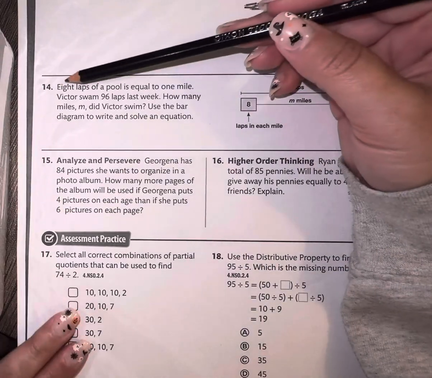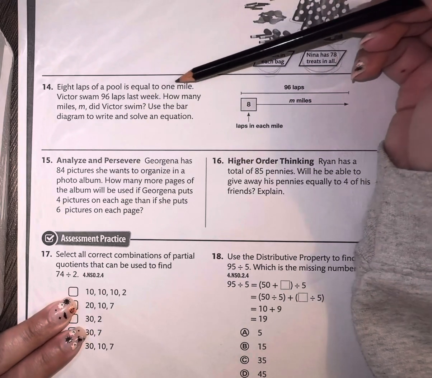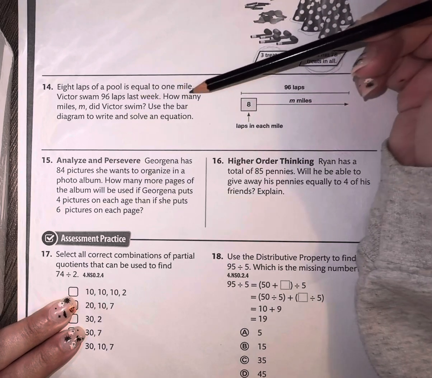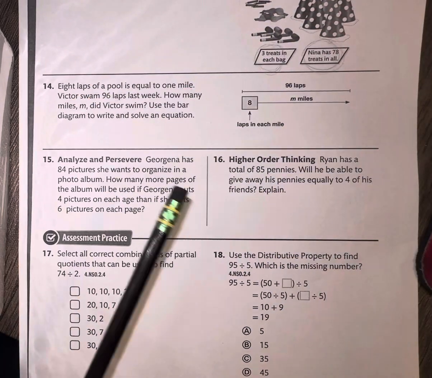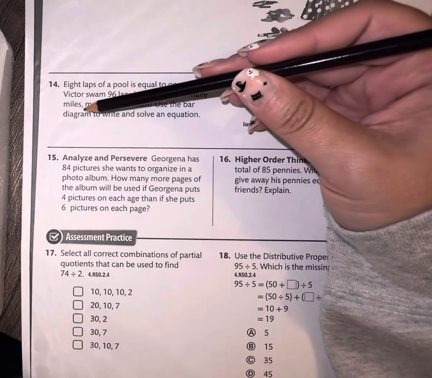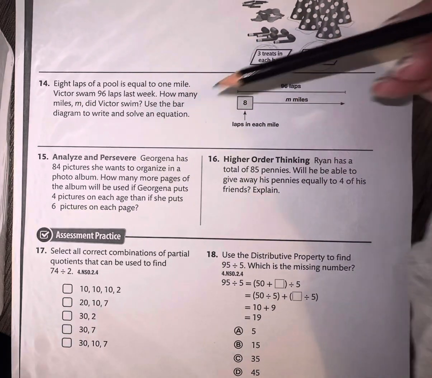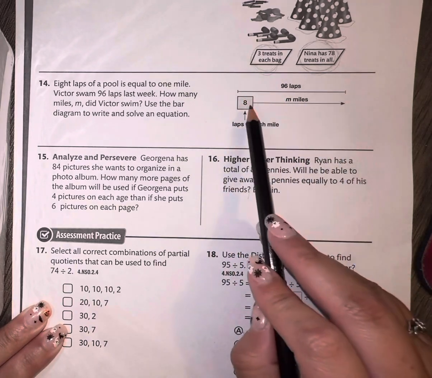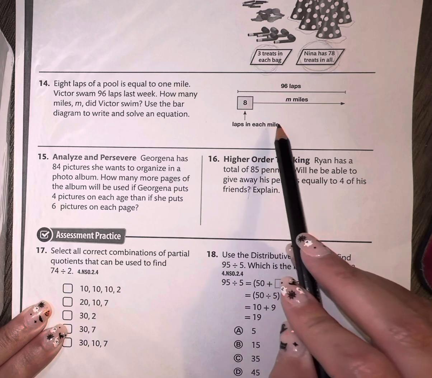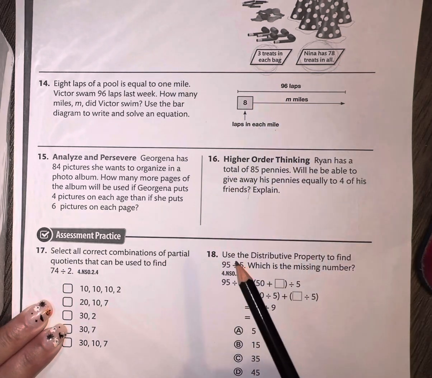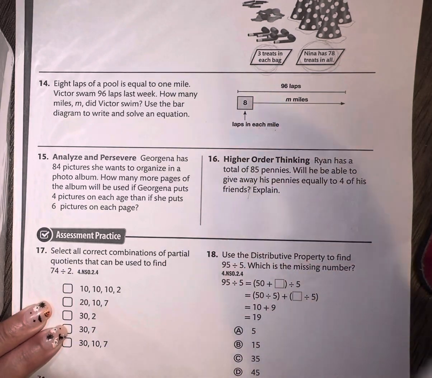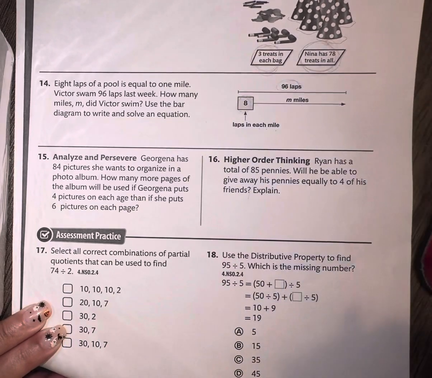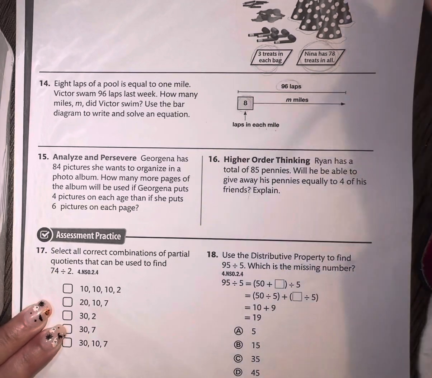Number 14. 8 laps of a pool is equal to 1 mile. Victor swam 96 laps last week. How many miles M did Victor swim? Use the bar diagram to write and solve an equation. All right, so we have our total here of 96 laps. We know that 8 laps are in each mile, so I need to figure out how many miles he swam in total. So take your 96 laps divided by how many laps are in a mile to find your answer.